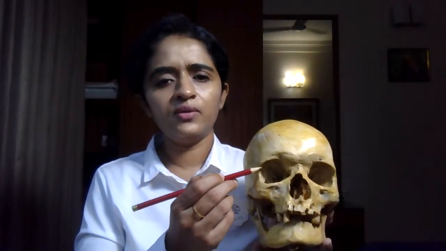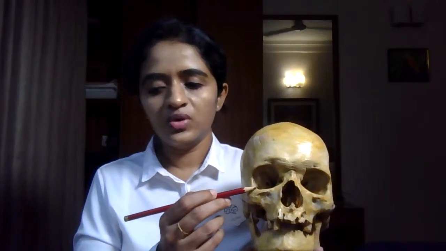Then what about the lateral margin? Lateral margin, you have two bones forming. One is a portion of the frontal bone coming down, and from below you have the portion of the zygomatic bone going up. So it is the zygomatic process of frontal bone coming down, and it is the frontal process of zygomatic bone going up. So these two bones will be forming the lateral margin.